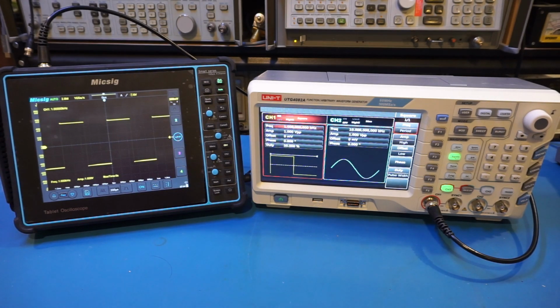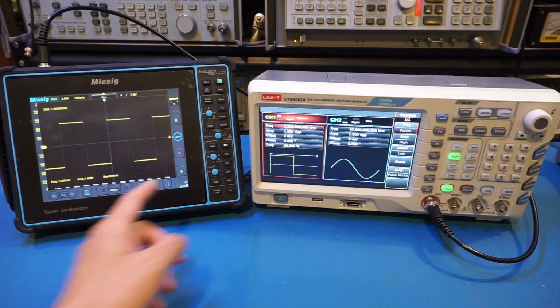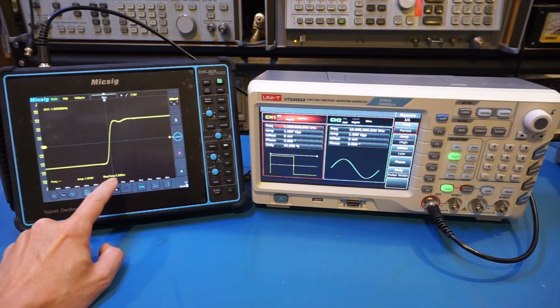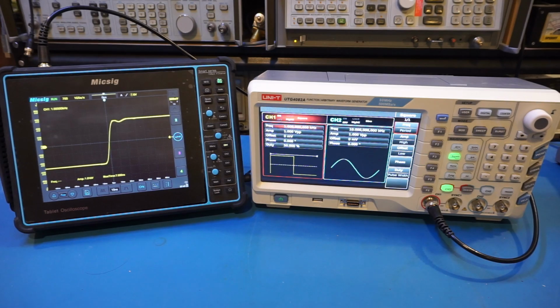And bingo, you can see we have this square wave nicely displayed. For the square wave, the rise time is fixed. So let's take a look at the rise time here. Let's expand it. You can see, not sure if you can read this, but it's at roughly 7 nanoseconds, which is definitely what is specified.